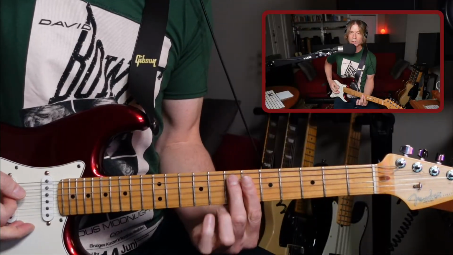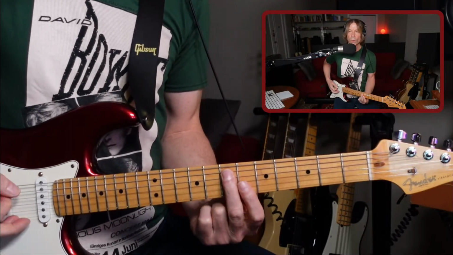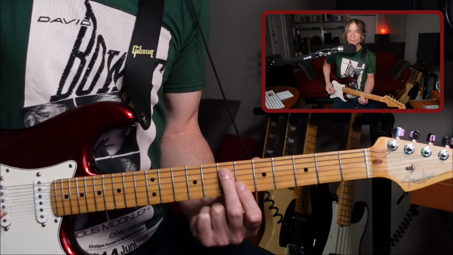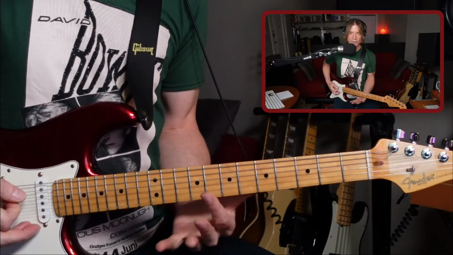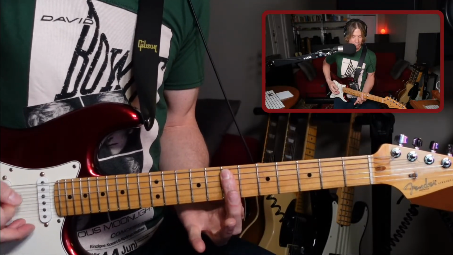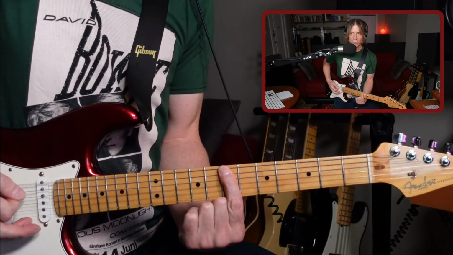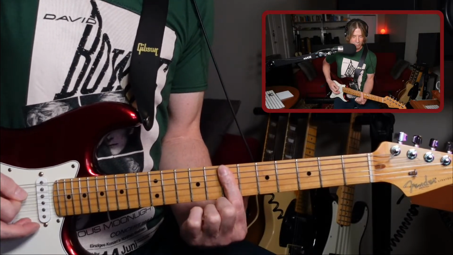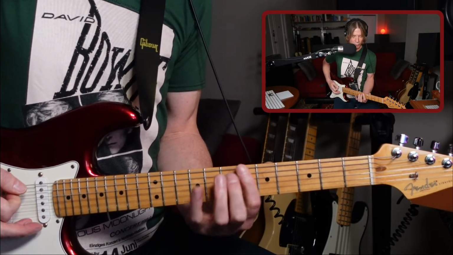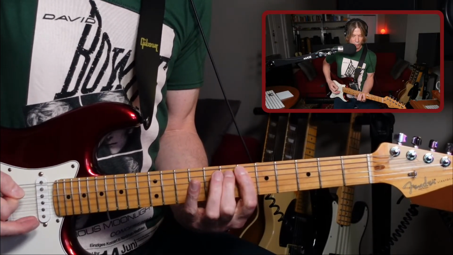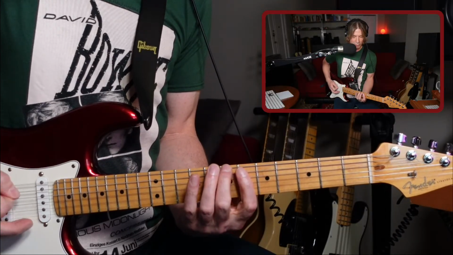Here's E, here's the note. That's the 4th of what? Well, if you know your intervals visually, then here, that's the 4th. It's B. So B, that's the 4th. 1, 2, 3, 4. Here's the B major scale.